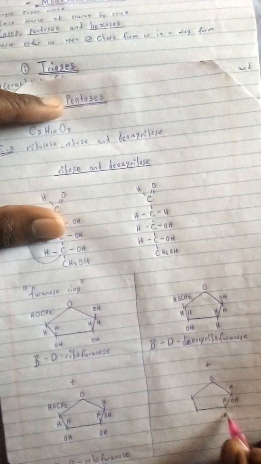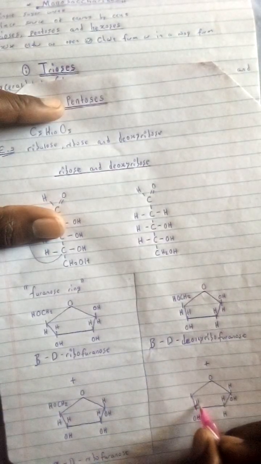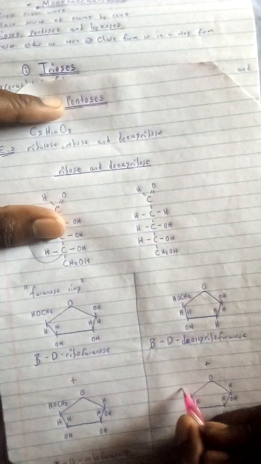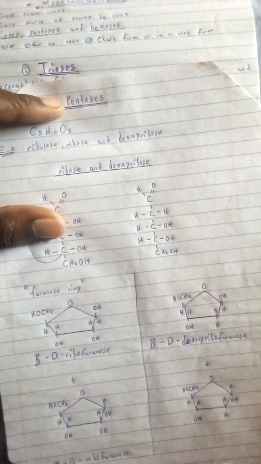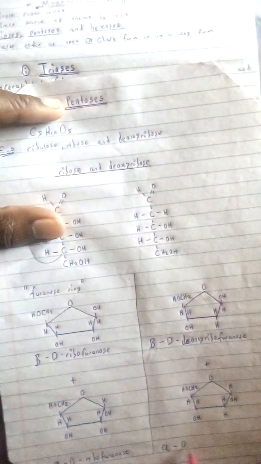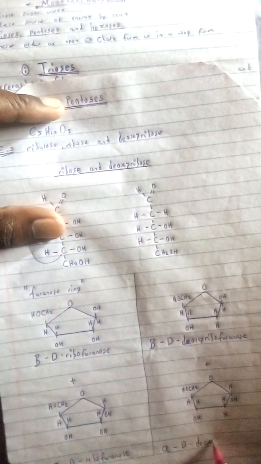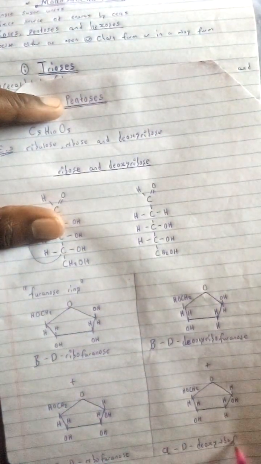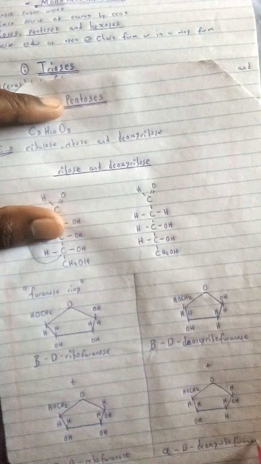Everything else remains the same. This will be called the alpha D deoxyribofuranose.